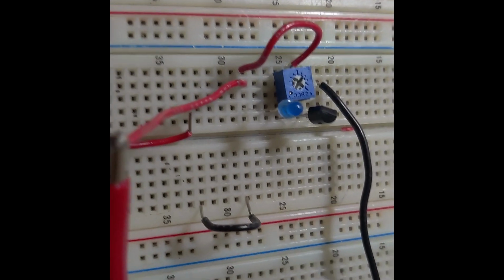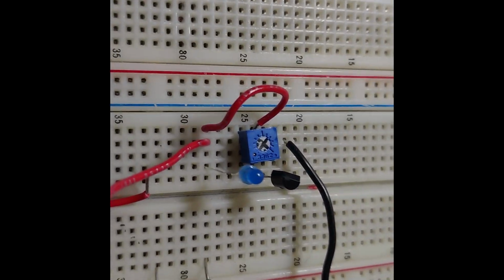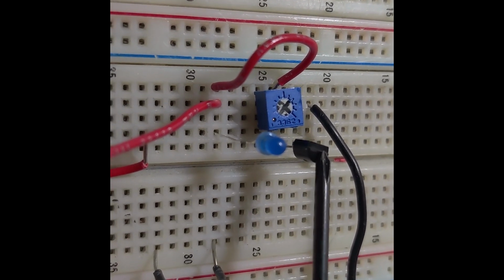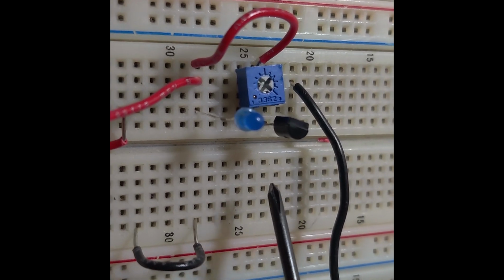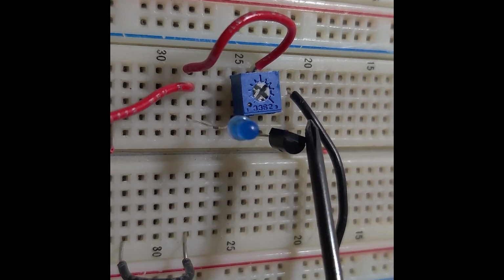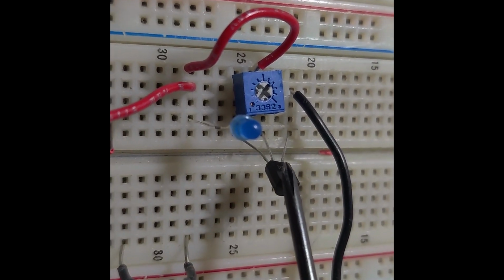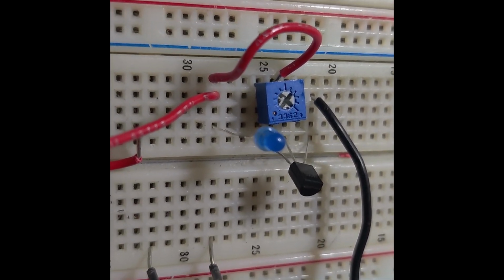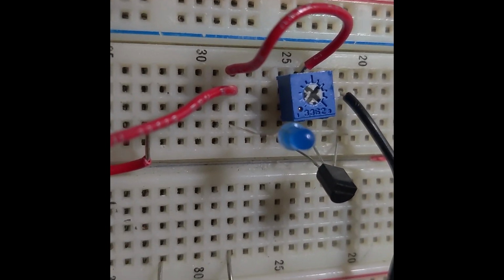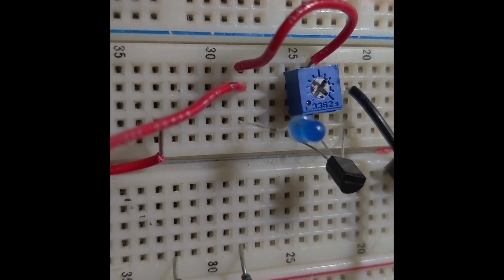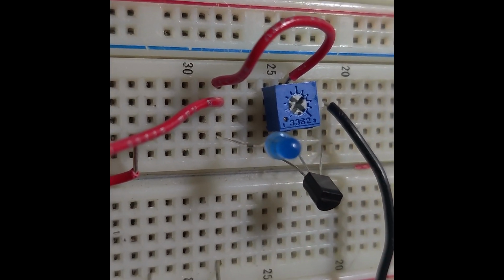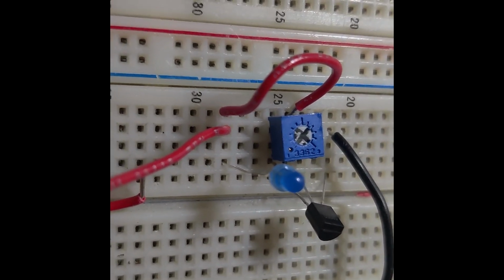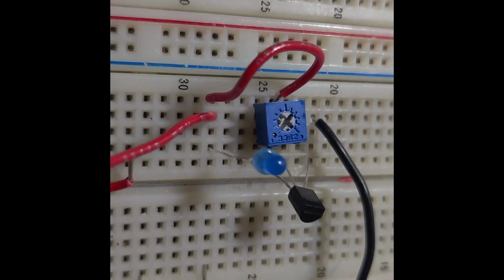Alrighty guys, I finished up the circuit, and this is what a BJT does. I'm using an S8050. The only difference between the 2222 and this guy is he can take up to 25 volts compared to the 2222, which is 40 volts, but it can handle up to 1.5 amps compared to the 2222, which can handle up to 6.6 amps.